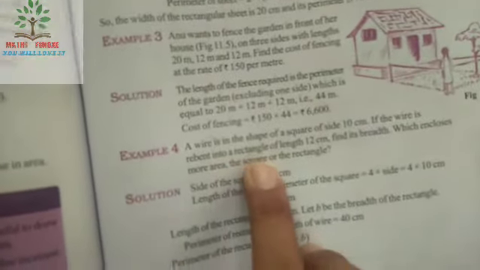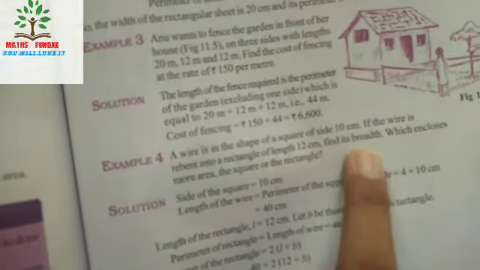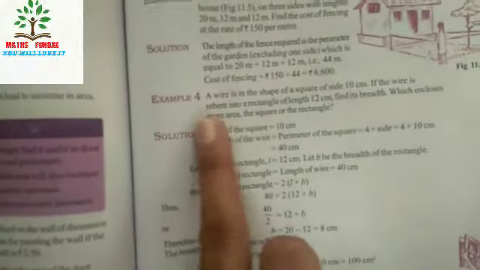Then the next question: a wire in the shape of a square of side 10 centimeter is rebent into a rectangle of length 12 centimeter. Find its breadth. Which encloses more area, the square or the rectangle? Okay, so just look at the examples very carefully because the same type of questions are in the exercise also. The length of the wire will not change, only the shape is changing.